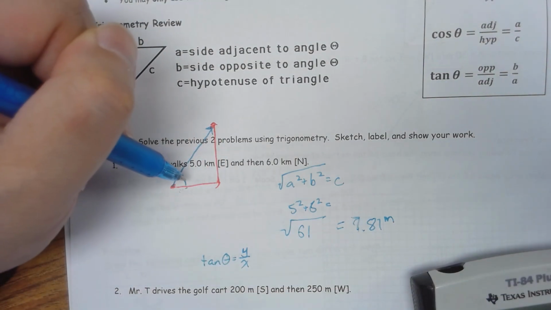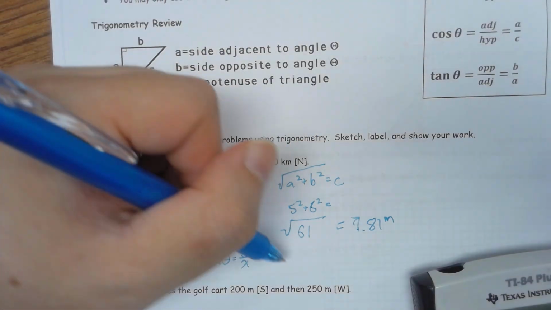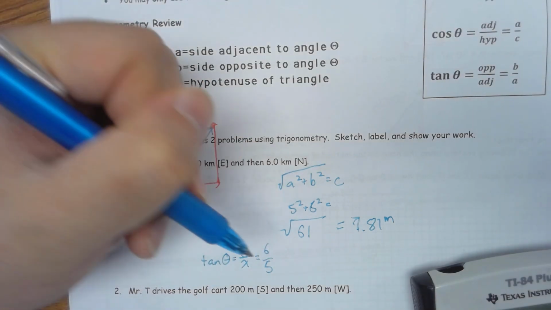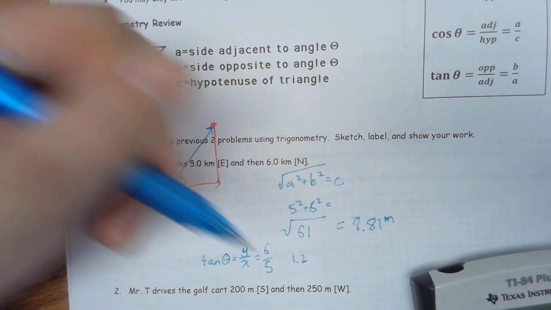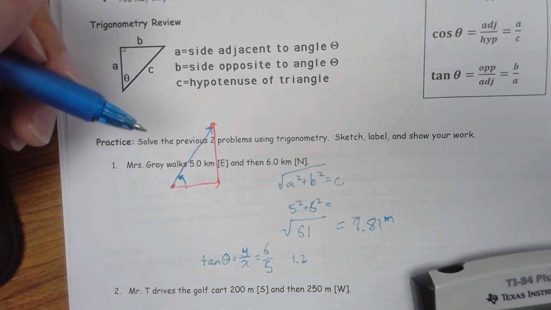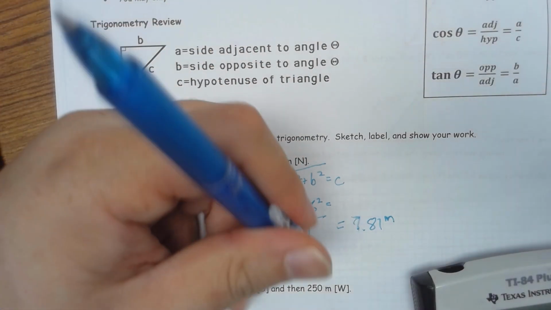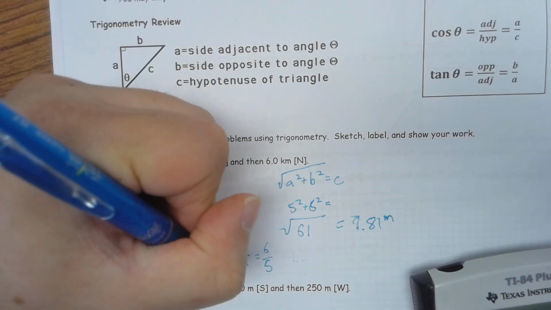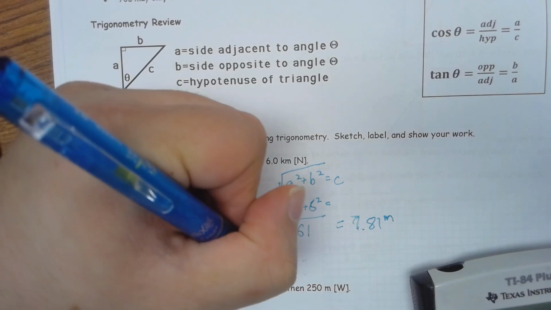But anyways, all that aside, we can say tangent of rise, which is 6, over run, which is 5, and then we get 1.2. Sorry, tan inverse. So that's why we need to do the inverse tangent of 6 over 5 to give us the angle.